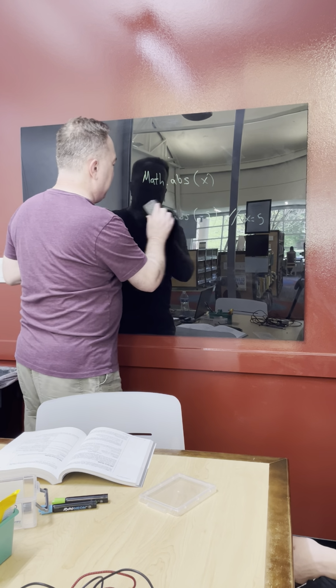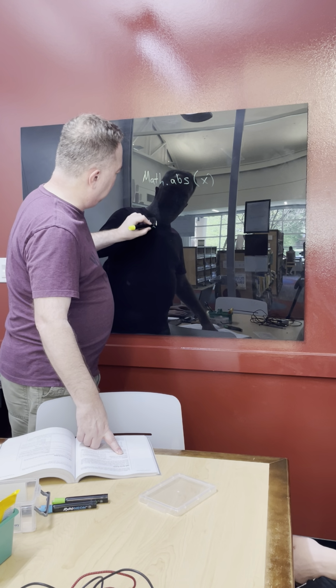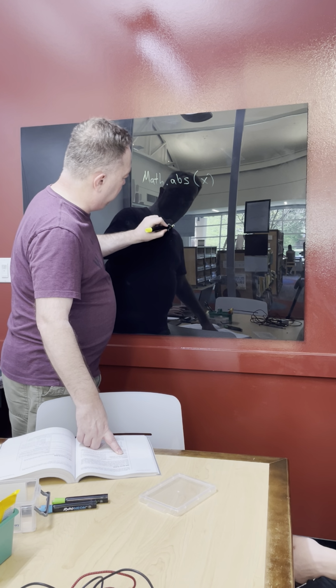So let's start with, we did the absolute value. There's actually a second absolute value, but I'm going to come back to it. Math.pow. That's short for power.